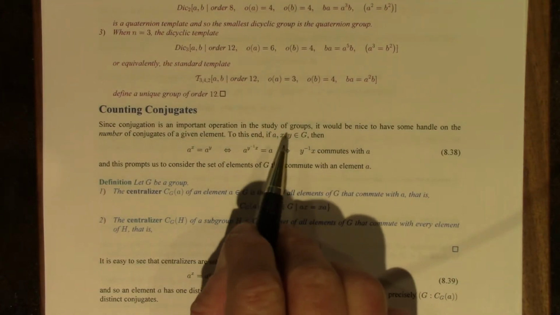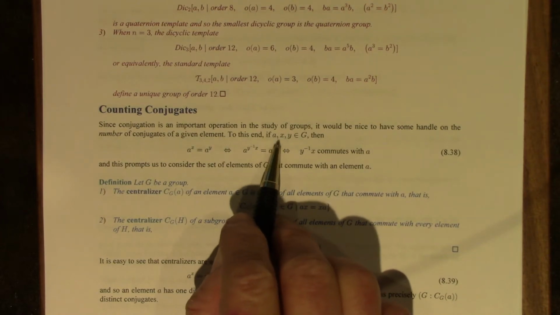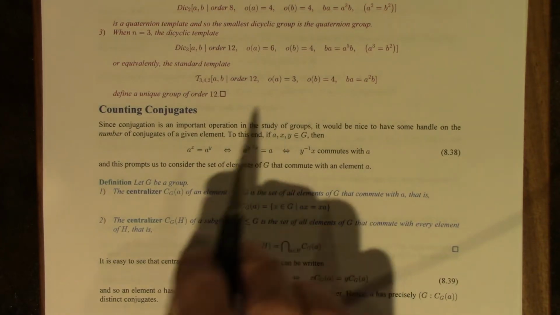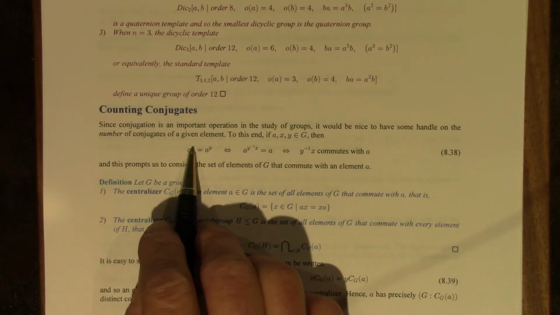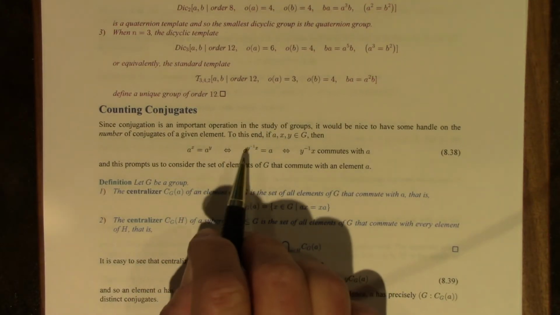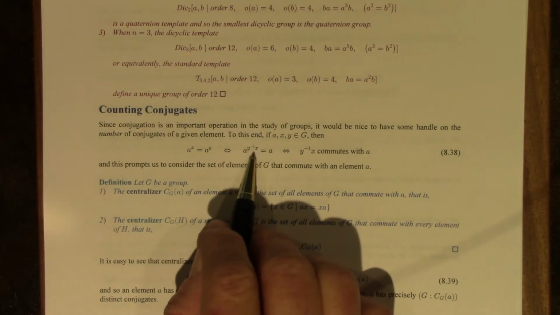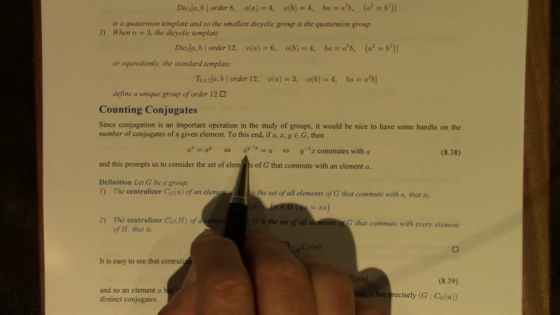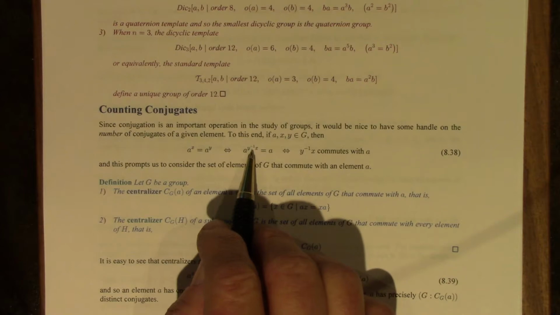And to this end, if we have three elements A, X, and Y in G, then A^X is equal to A^Y if and only if A^(Y⁻¹X) equals A. Now these are not exponents, they're conjugates.